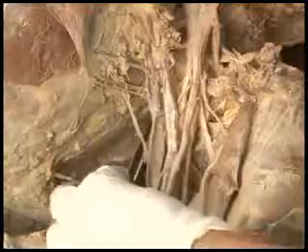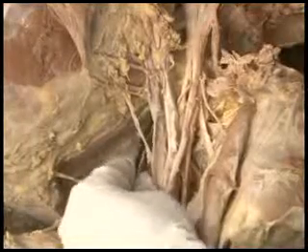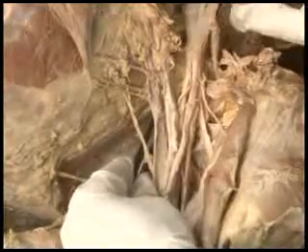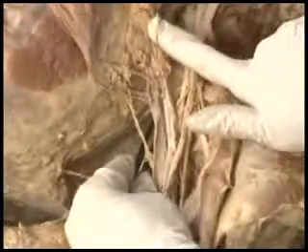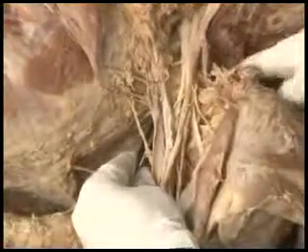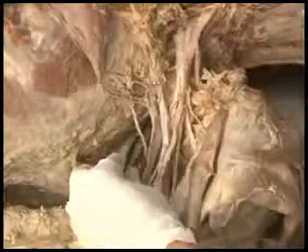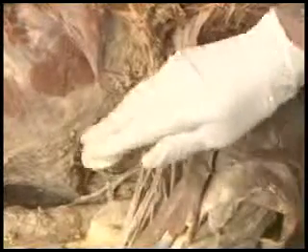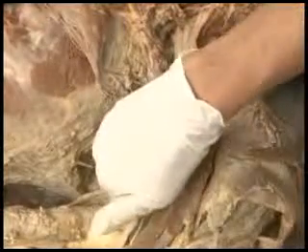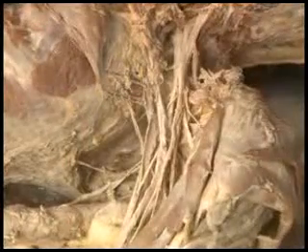Now the apex of the axilla is formed by the outer border of the first rib, the under aspect of the clavicle, and the upper border of the scapula. This is the region of the apex of the axilla. The floor is formed by the axillary fascia, which is across the anterior wall and the posterior wall of the axilla. Now the contents of the axilla.